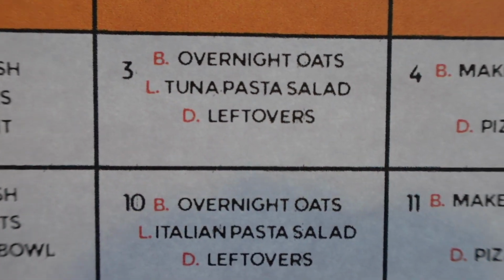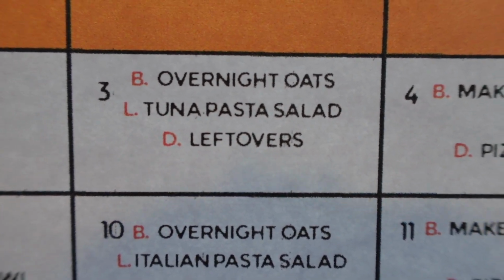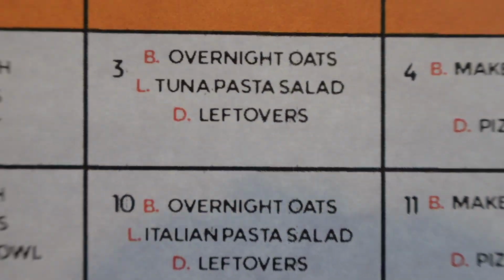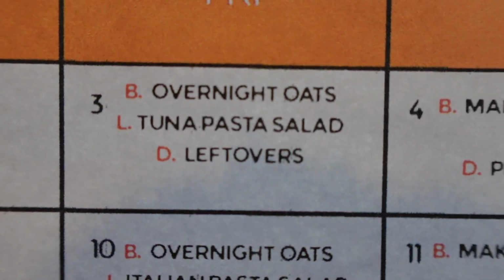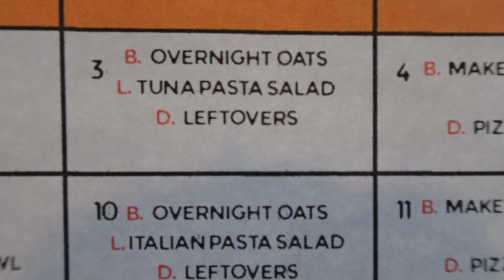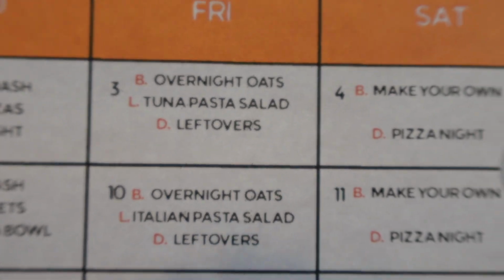Yeah, I think it's really important to make sure you don't have too much food, because that can also happen with meal planning, is you end up with too much and then it doesn't all get eaten. So having leftovers night is very important in my opinion.